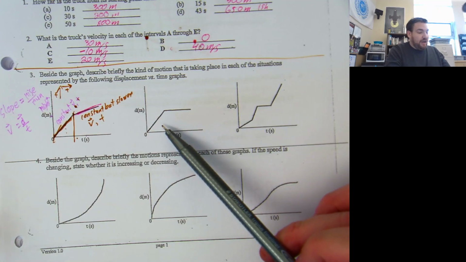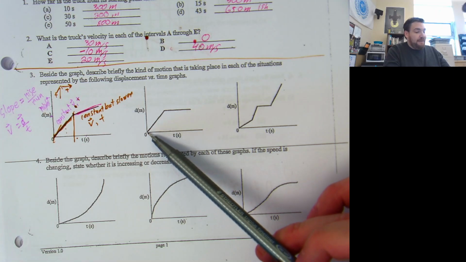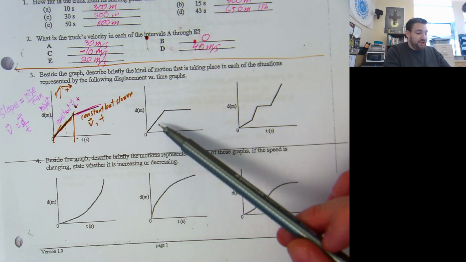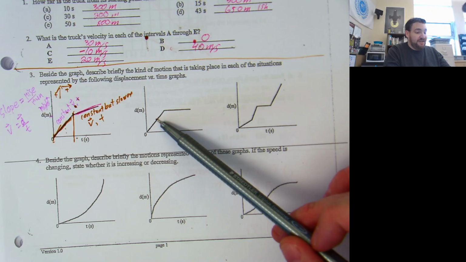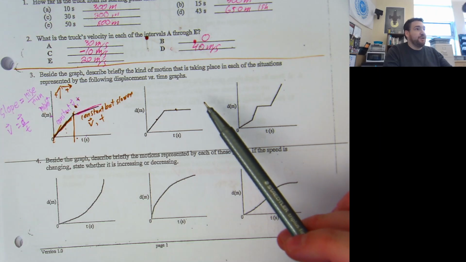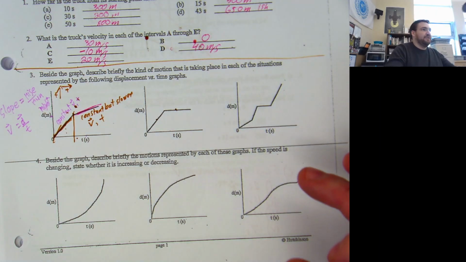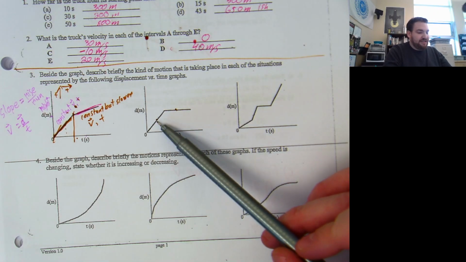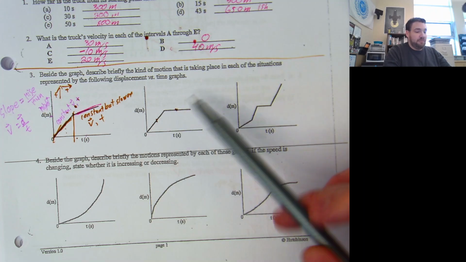This one, the graph would be, so this is a displacement time graph. If you're describing the motion, this is constant positive velocity. This is zero velocity. That's all you would have needed to say. You didn't need to get into, oh, this animal's doing this, or this roller skater is doing this. It's just tell me what's going on. Velocity, constant positive. Velocity here is zero.